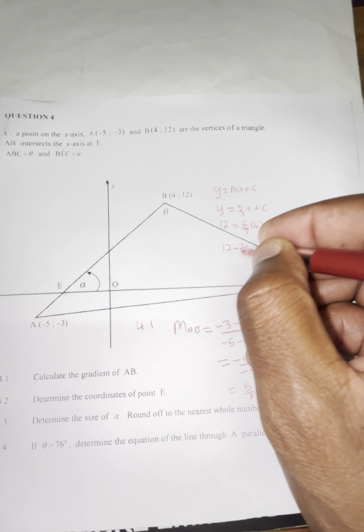So the equation here is y equals 5 divided by 3 x, and then c will be plus 16 divided by 3.